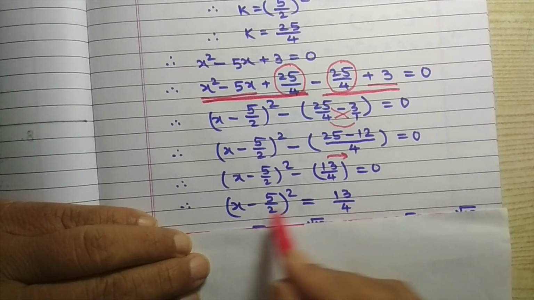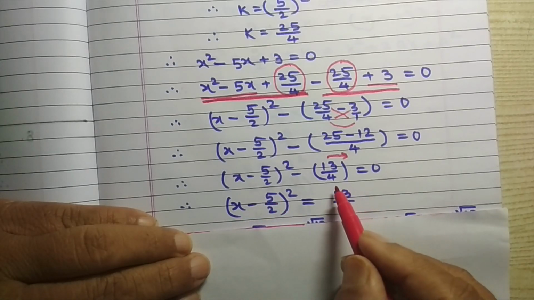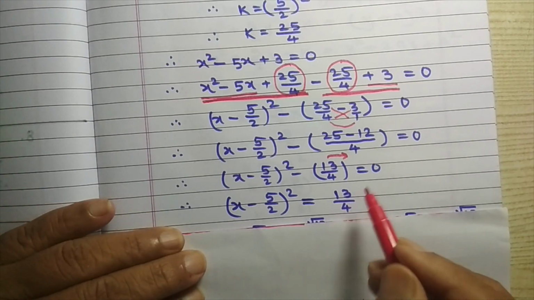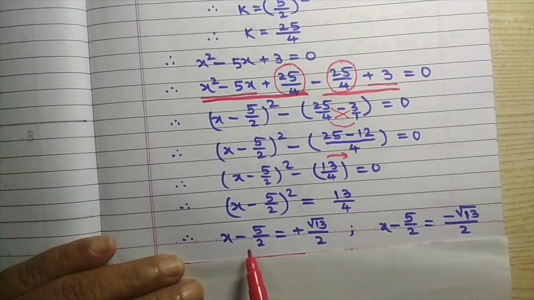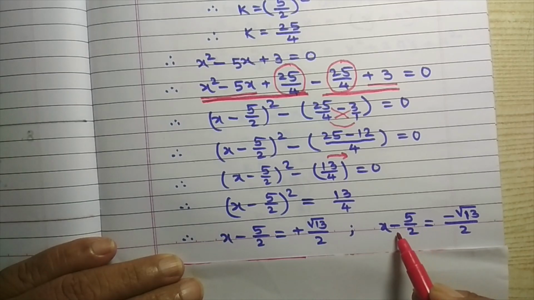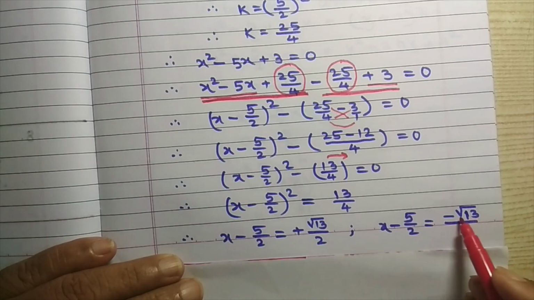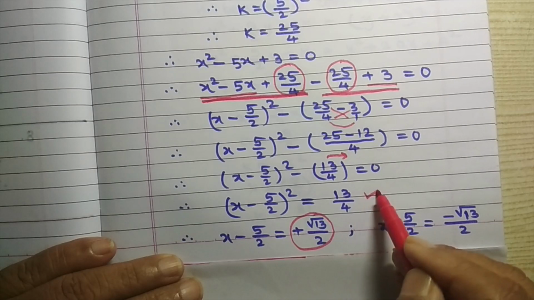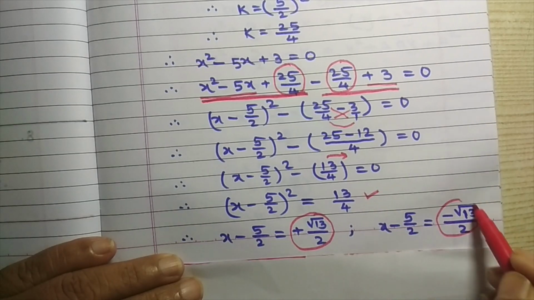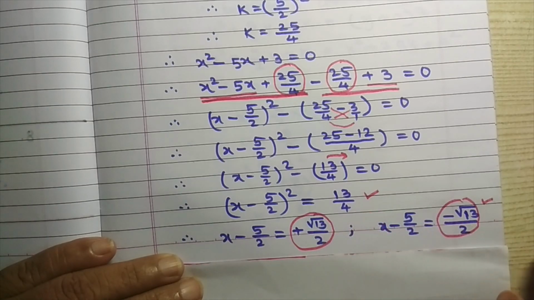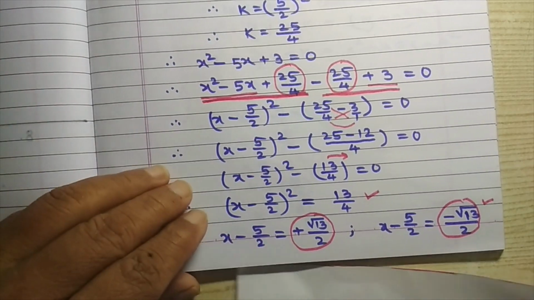Then we have to take the square root on both sides. Its square root will be x minus 5 upon 2 and its square root will be root 13 upon 2, because we can't find the square root of 13. Then it becomes x minus 5 upon 2 is equal to plus root 13 upon 2, and the second will be x minus 5 upon 2 is equal to minus root 13 upon 2. If we square this term, we get 13 upon 4, and also the square of this term, we also get 13 upon 4. Therefore, these two are the roots of that one. Okay, we have to go ahead.